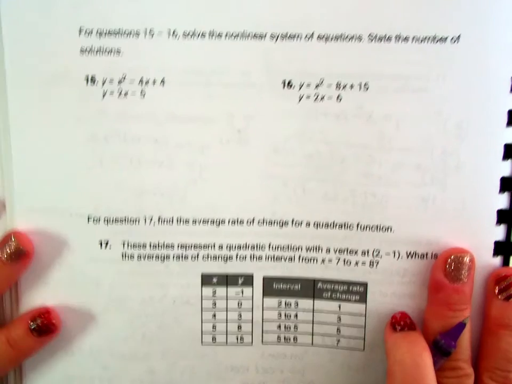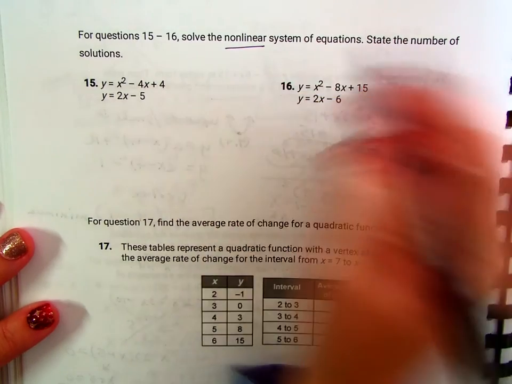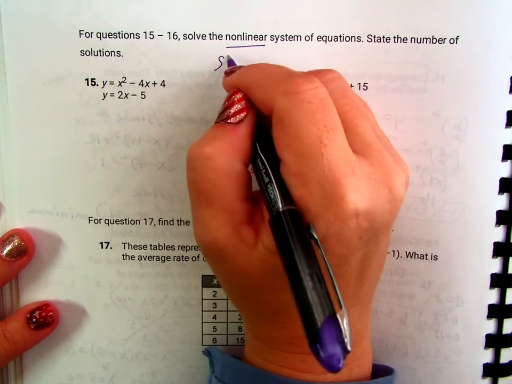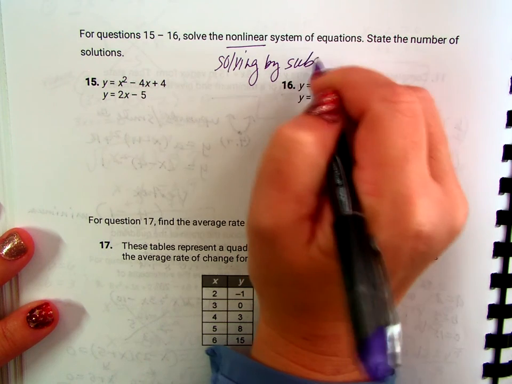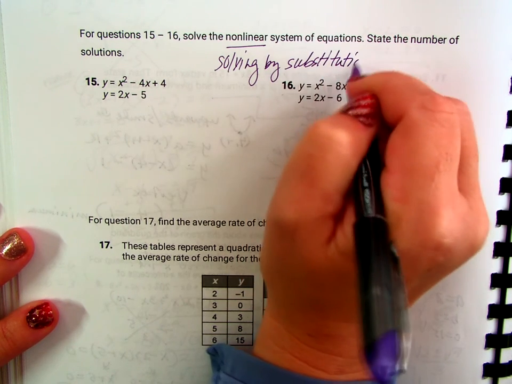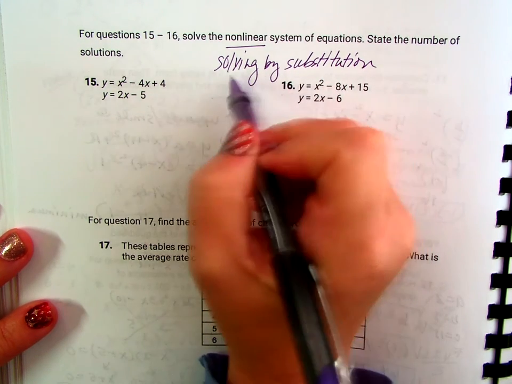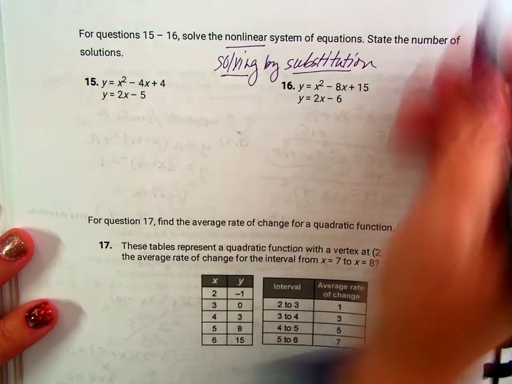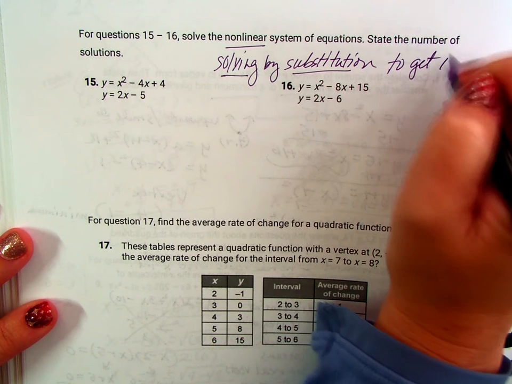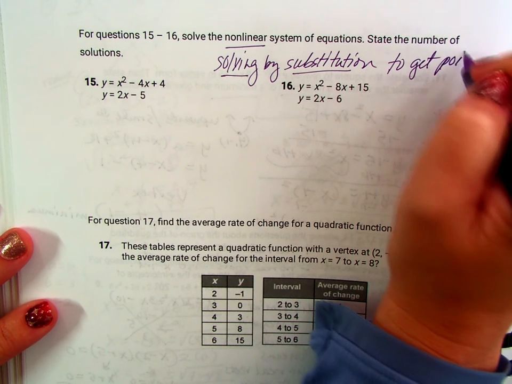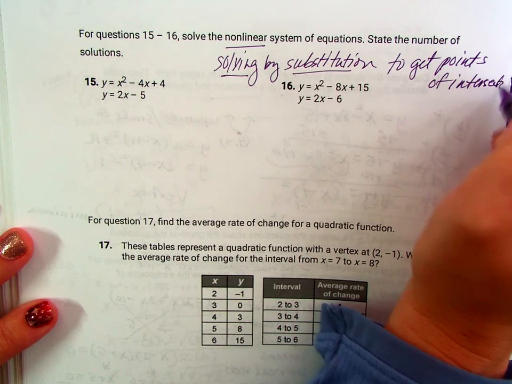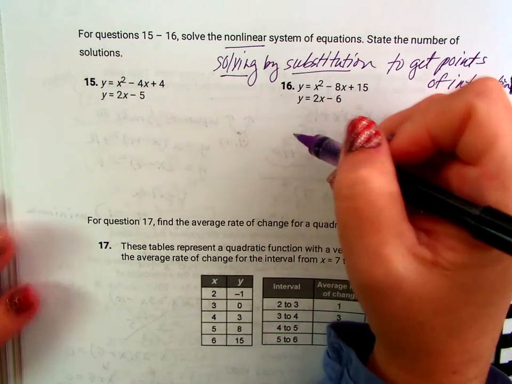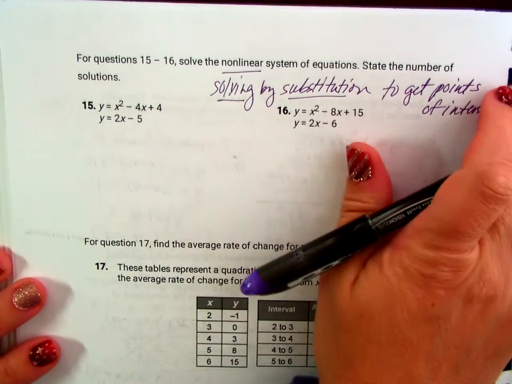Okay, these are solving systems of nonlinear equations by substitution. So solving by substitution. We've been solving to get x-intercepts this whole time. Now we're going to be solving by substitution to get points of intersection. So these are not necessarily the x-intercepts. These are just where the graphs are touching.